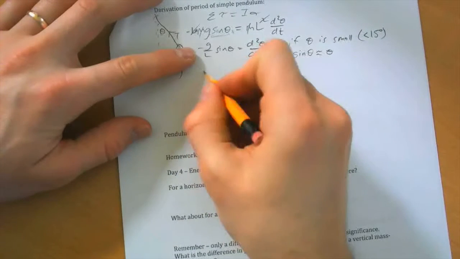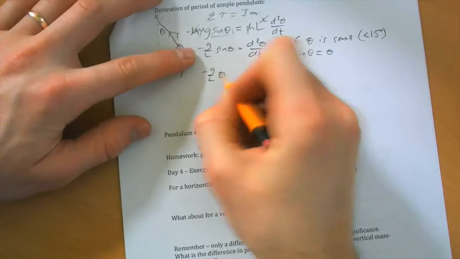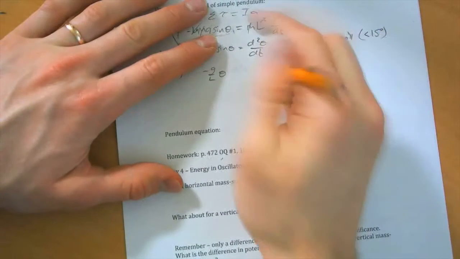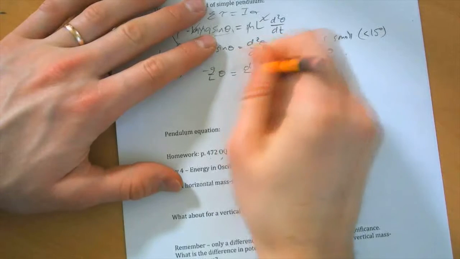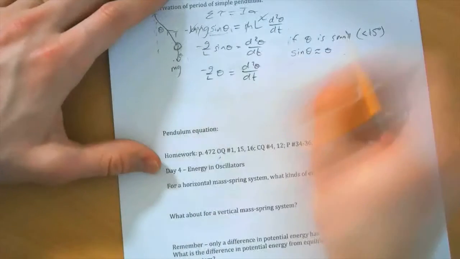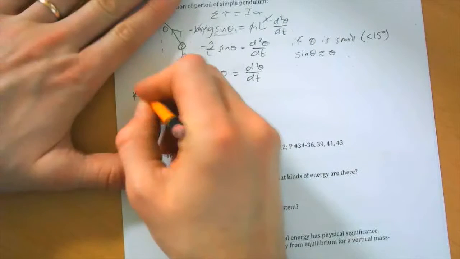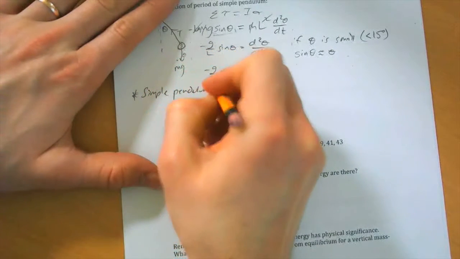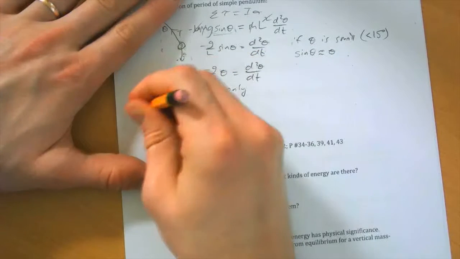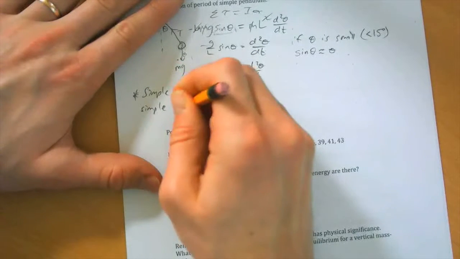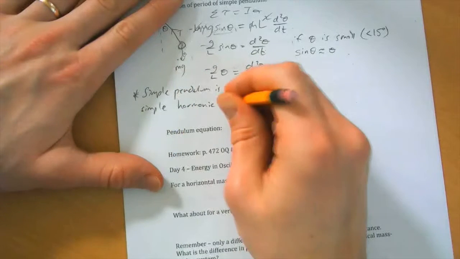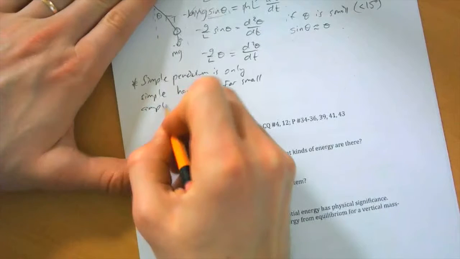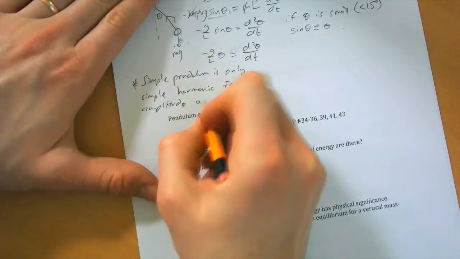So the first thing to note here, oops, I missed my equal sign. First thing to note is that a simple pendulum is only simple harmonic for small amplitude oscillations.